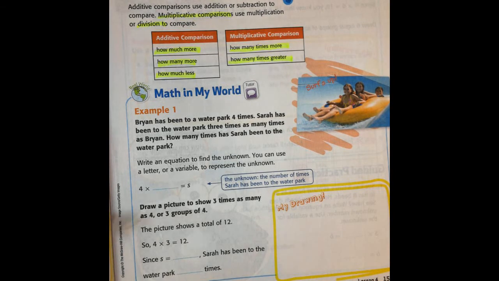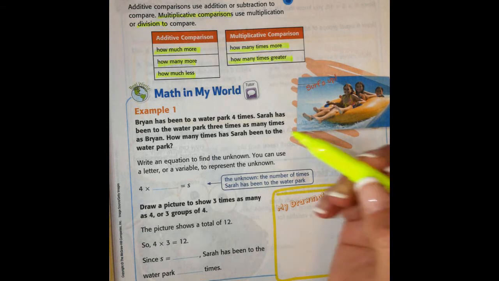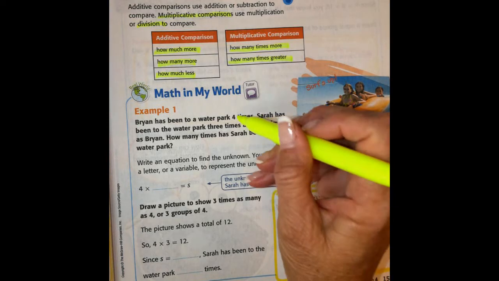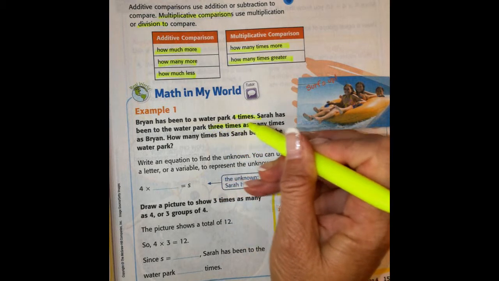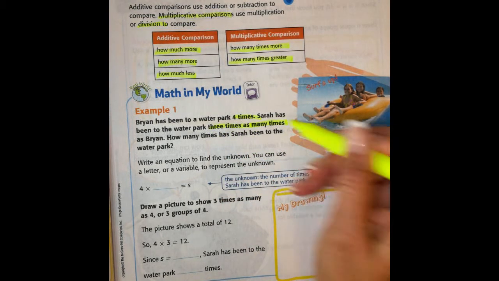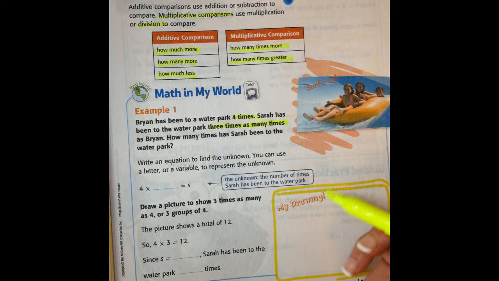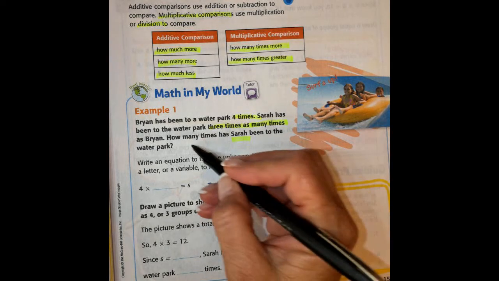So Brian has been to a water park 4 times. Sarah has been to the water park 3 times as many times as Brian. How many times has Sarah been to the water park? That's what we need to find, is how many times has Sarah been to the water park.